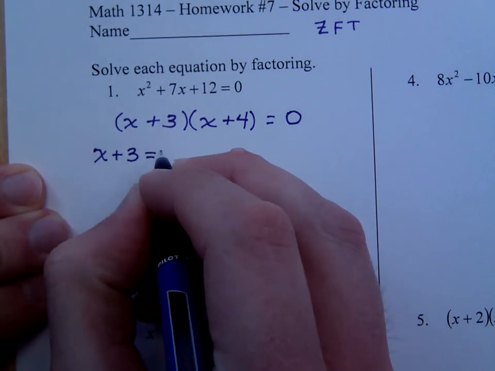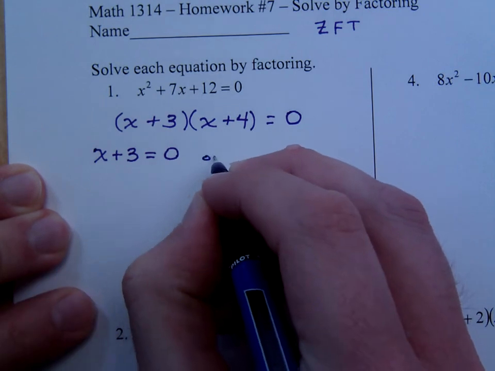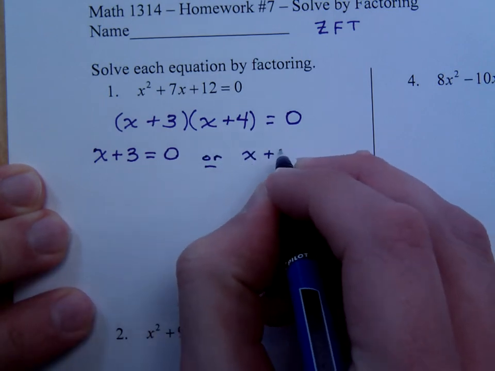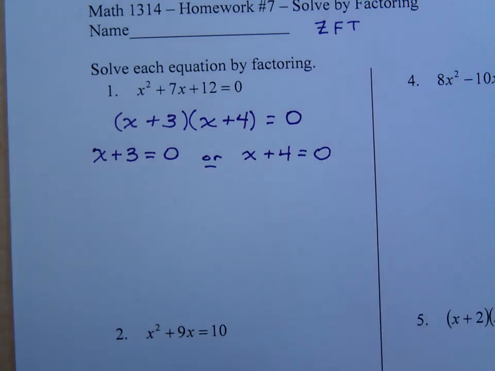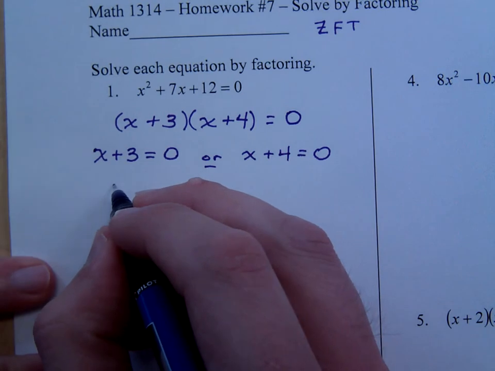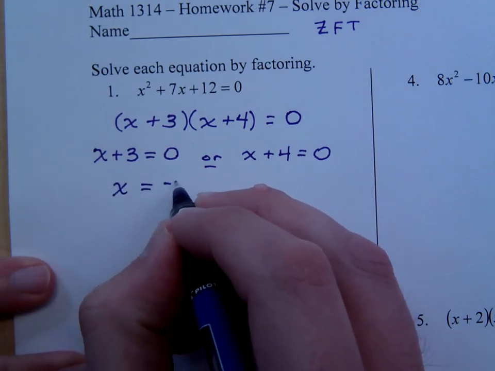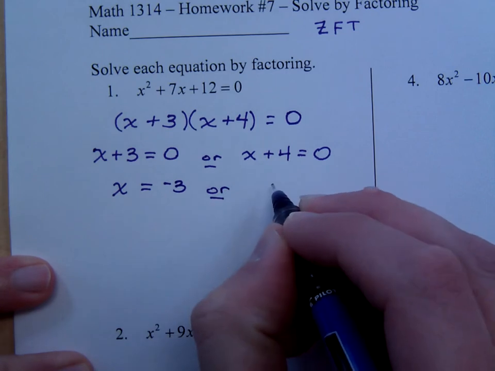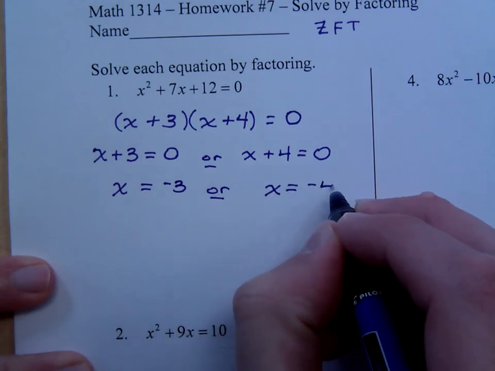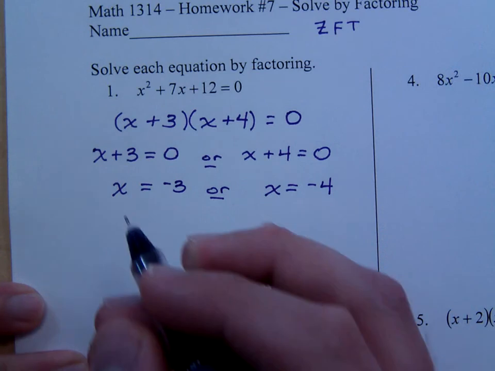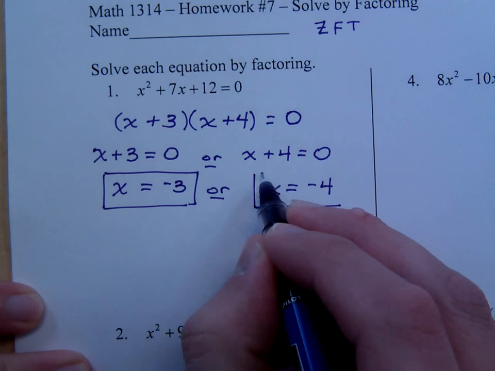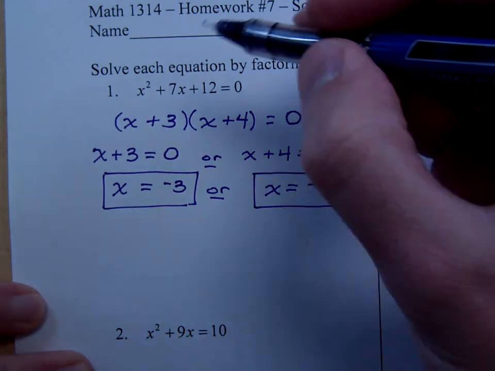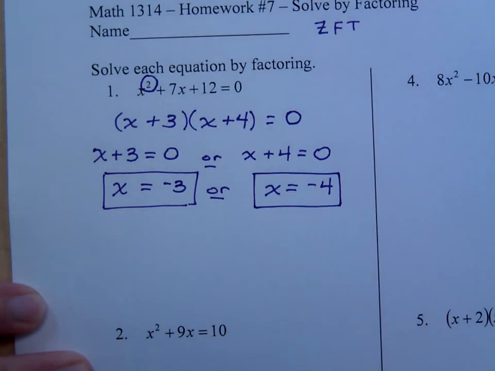So to multiply to equal 0, x plus 3 is equal to 0, or x plus 4 is equal to 0. So we separate this, and we just solve each of these equations. So to get x by itself, we just subtract 3, so x equals negative 3, or here x equals negative 4. Now we get two solutions, and we expect to get two solutions because you see that the degree of this polynomial is 2. So we expect to have two solutions.